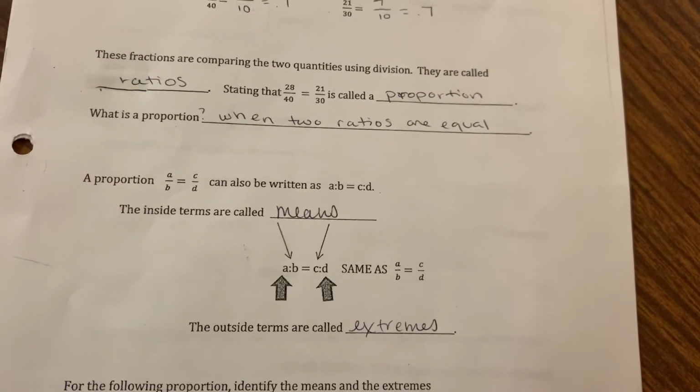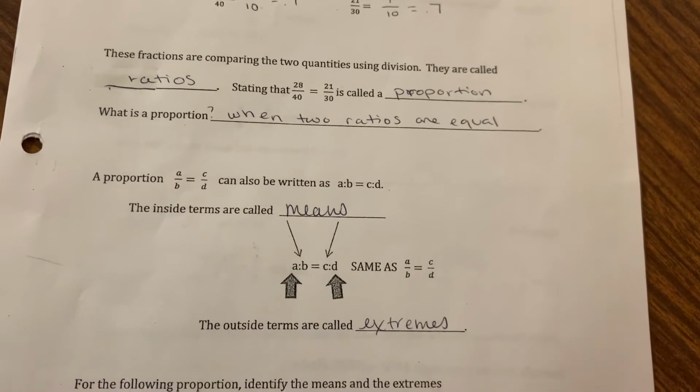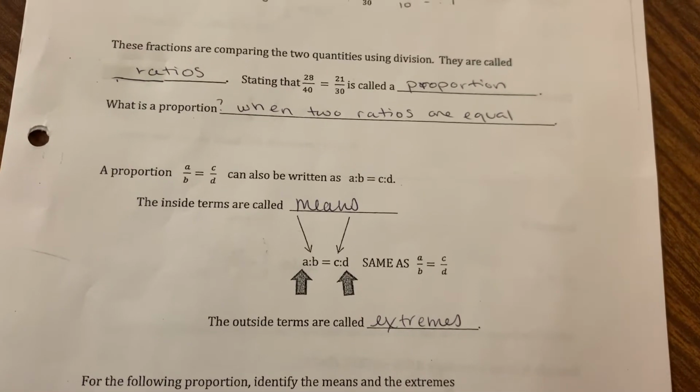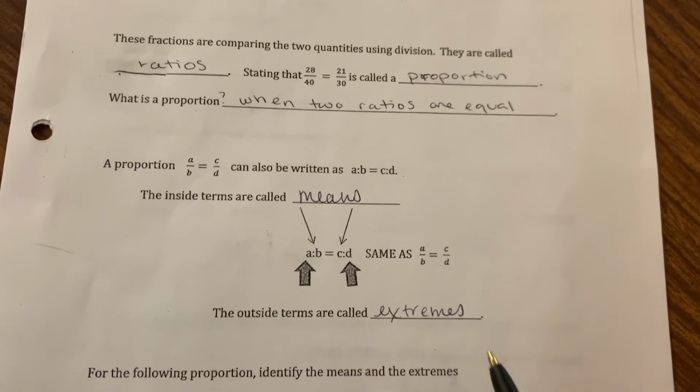I only want you to know this because you'll sometimes hear the means times the extremes, and you'll see what I'm saying in a minute. I just want you to know what they're referring to if you ever hear that.